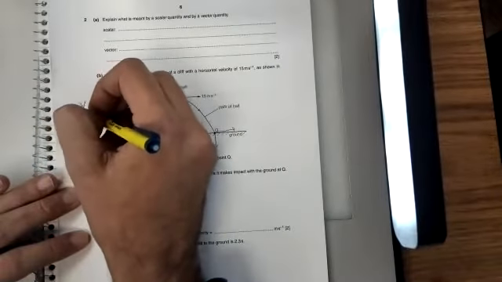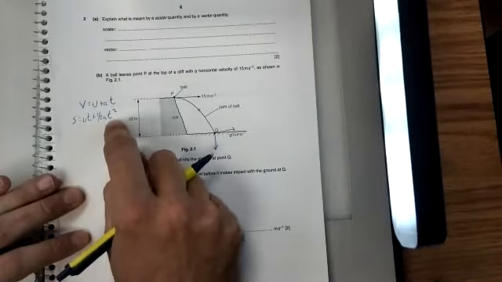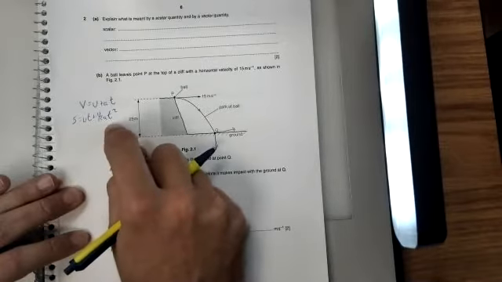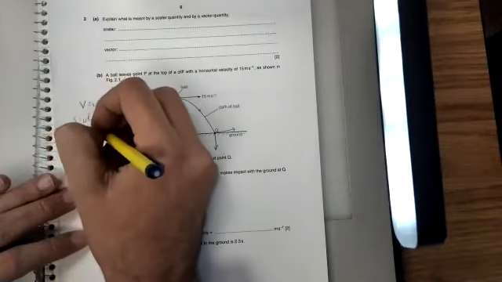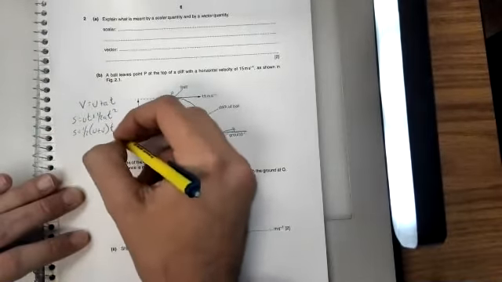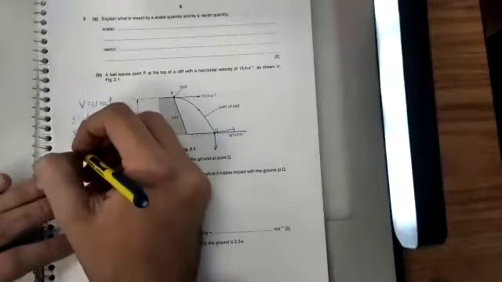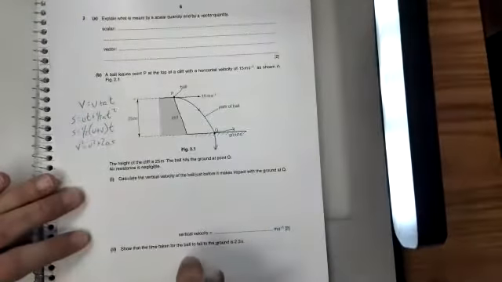S equals UT plus 1/2 AT squared. Once again, we don't know the time it's going to take to fall, so we wouldn't be able to solve for the final velocity, also because final velocity doesn't show up in this equation. The other equation with displacement is this one, and now we do have final velocity, but still that time variable is something we don't know. So all three of these equations are no help until we know how long it's going to take something to fall.